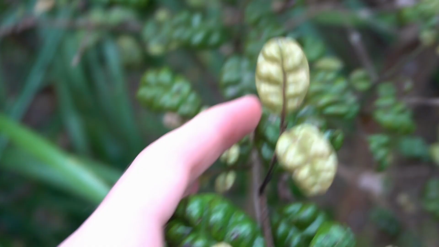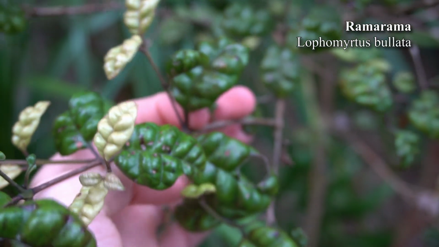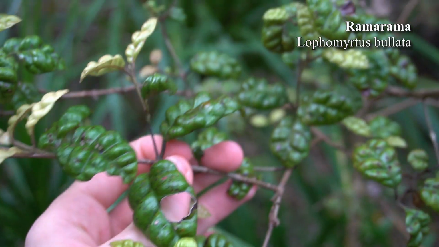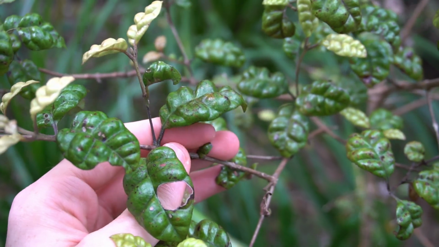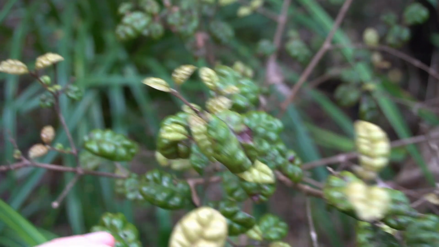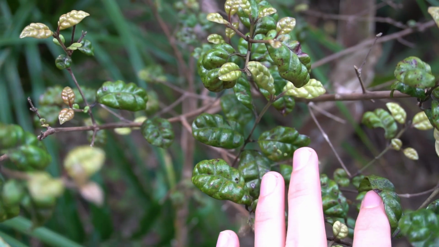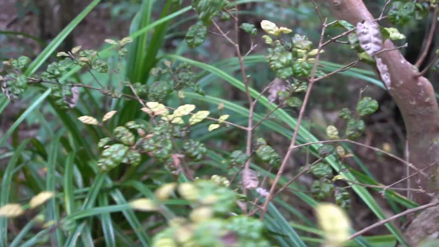And the species that I came across is Lophomyrtus bullata. So yes, sometimes the name of a species is chosen based on its descriptive characteristics, because bullata is referring to the bullate leaves of this species.